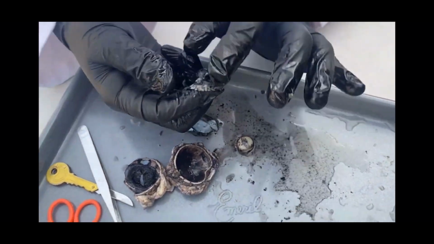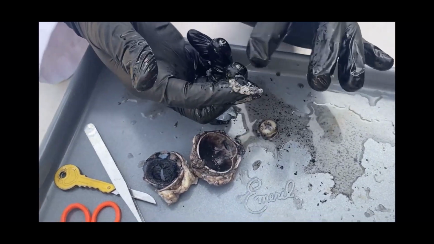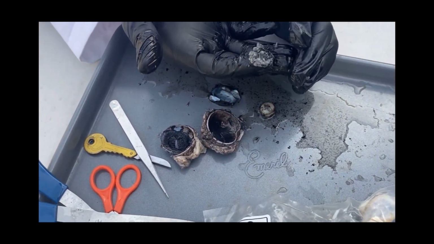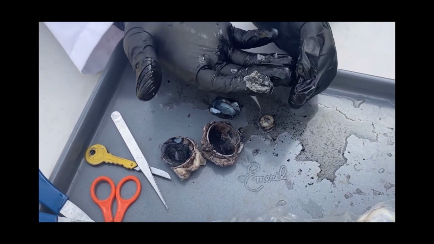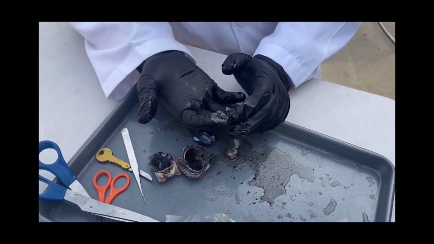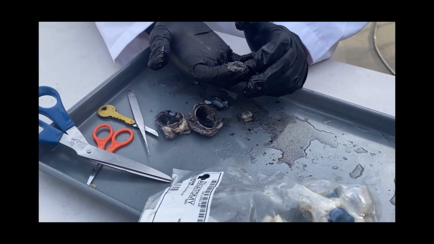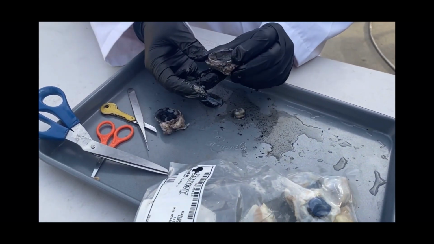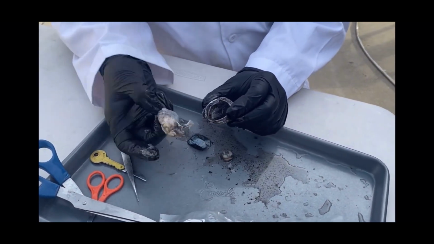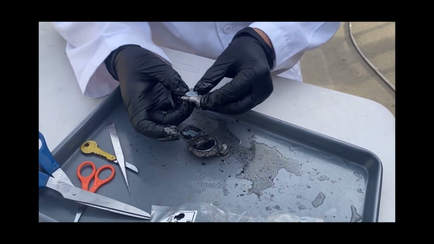That right there is the retina again. Just to reiterate, rods and cones basically help us determine different colors. They also help us determine shading, shapes, and other things like that. Without rods and cones, we would not be able to see colors.